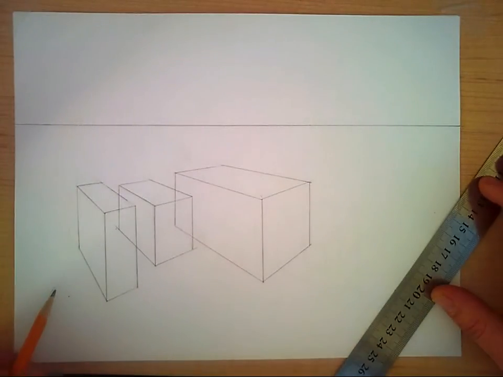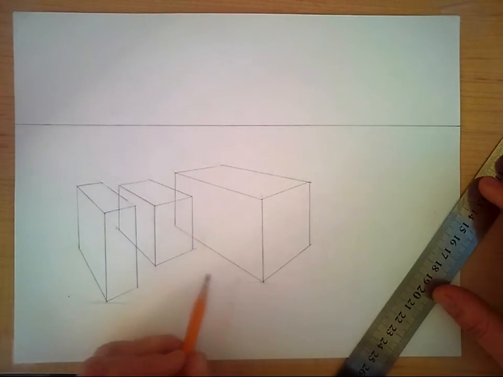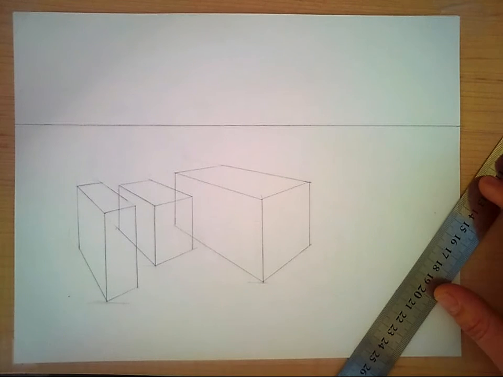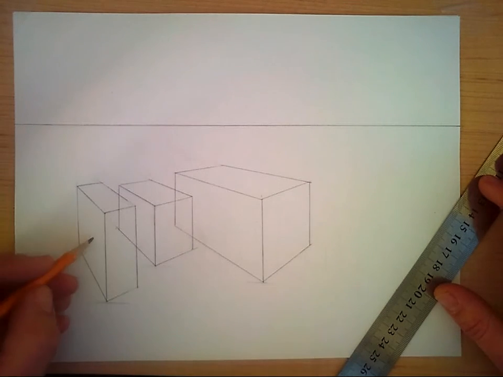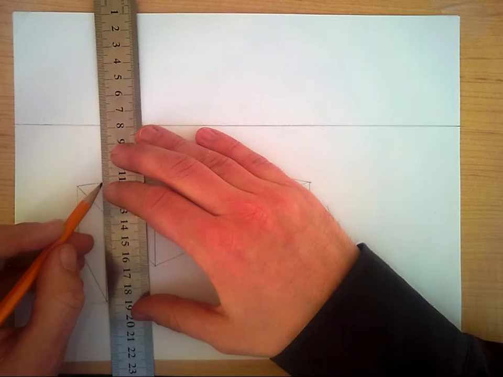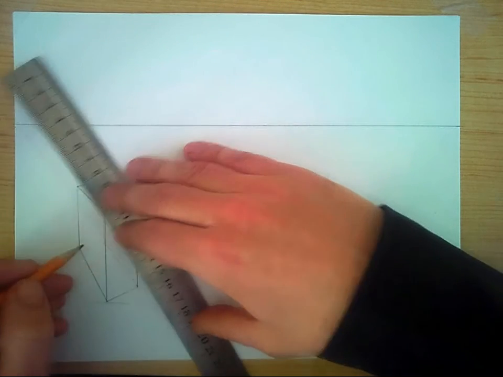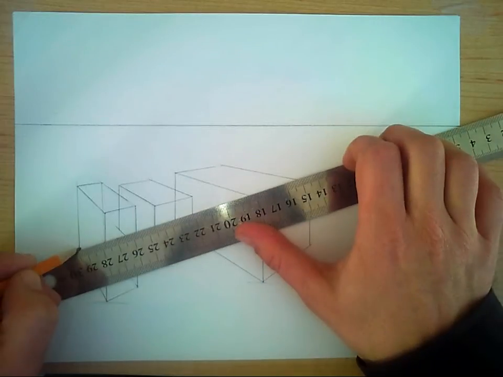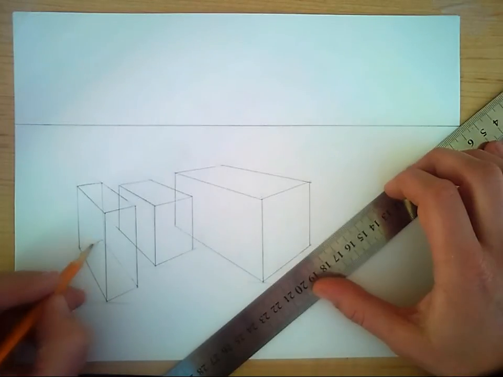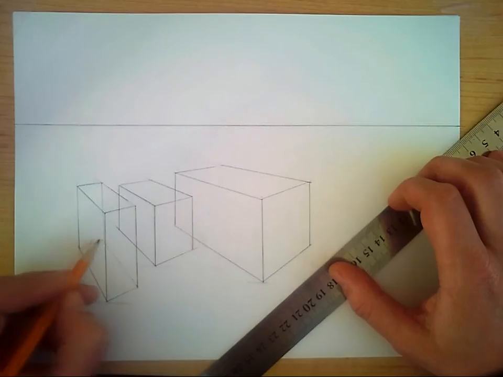So one of the ways to figure this out is to determine which boxes sit on the ground at the front edge and which boxes sit at the back edge here.